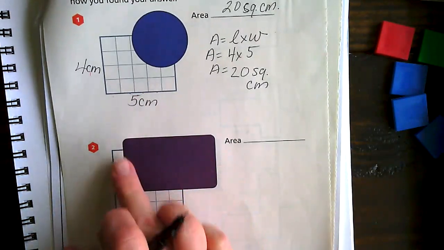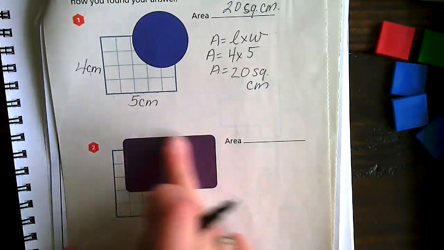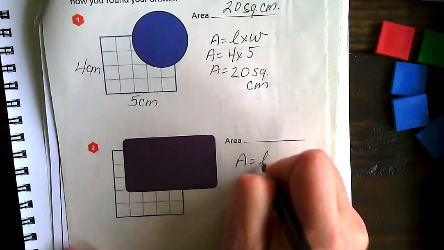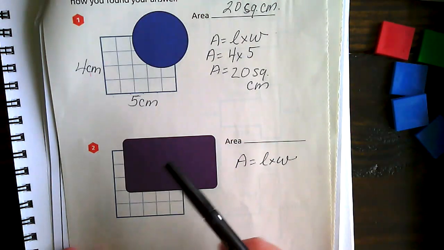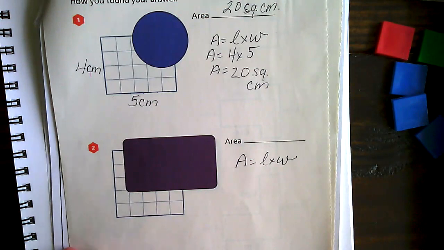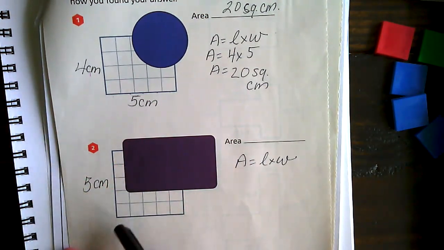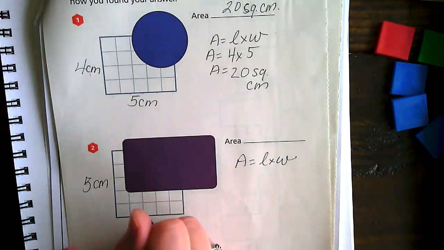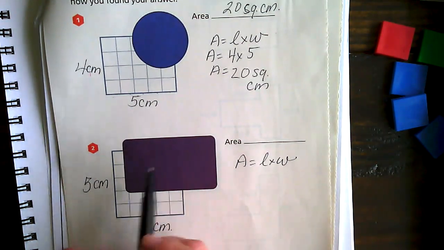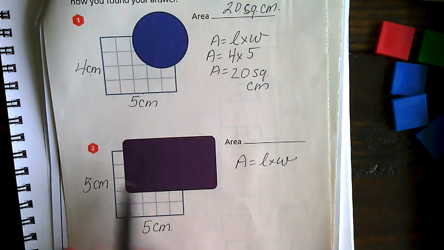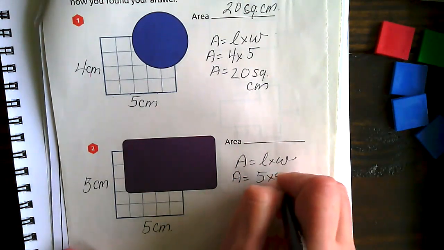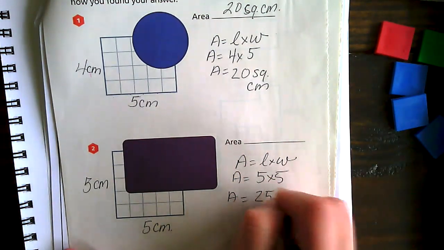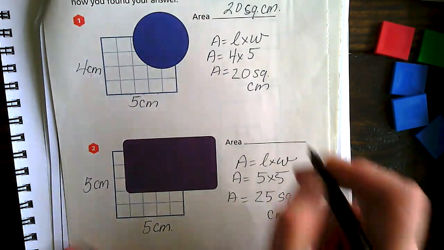Okay, let's try the next one and then we'll move on to today's work. All right, this square is partially blocked, but knowing that area equals length times width, do we have a length and width? 1, 2, 3, 4, 5 centimeters. 1, 2, 3, 4, 5 centimeters. So even though this part is all blocked off, we could still figure out the area because we know 5 times 5 equals 25 square centimeters.